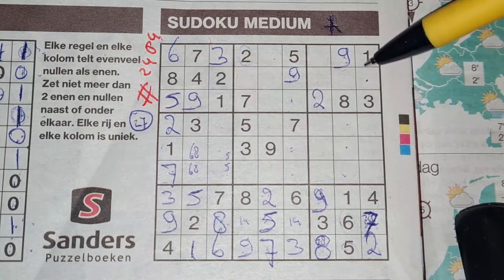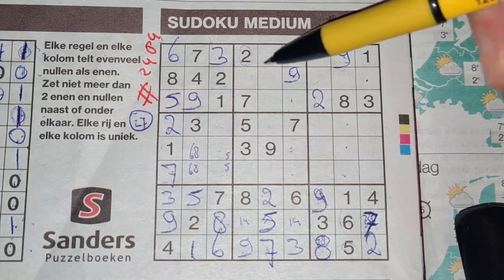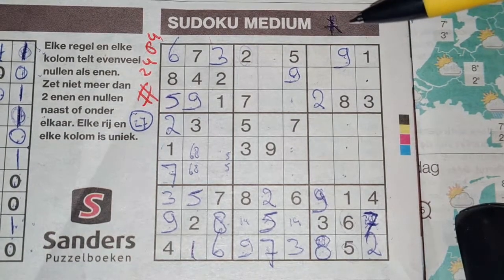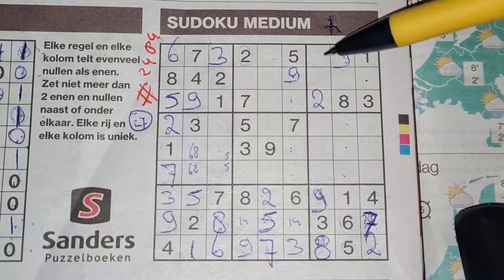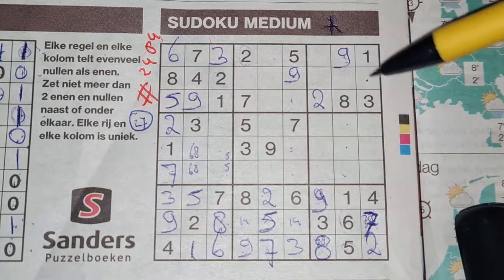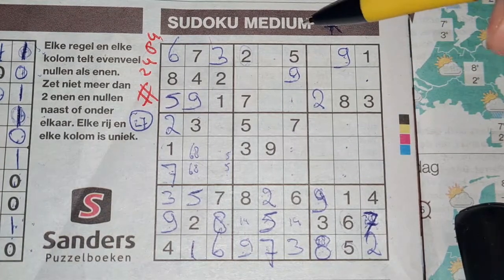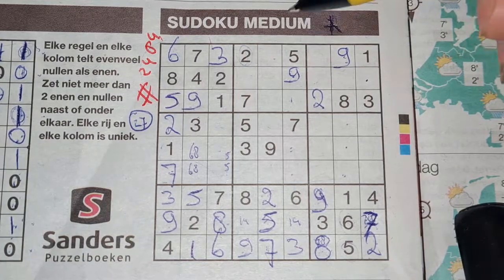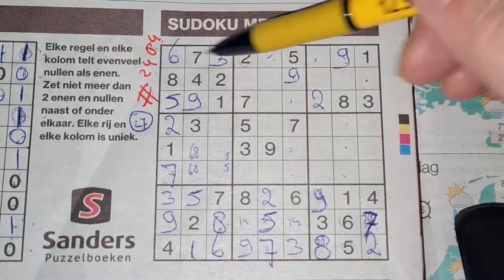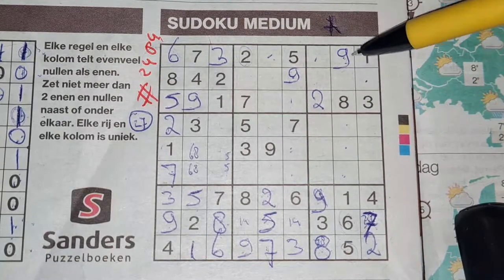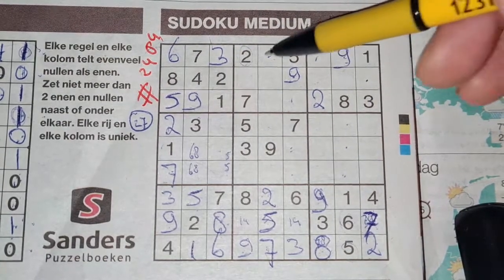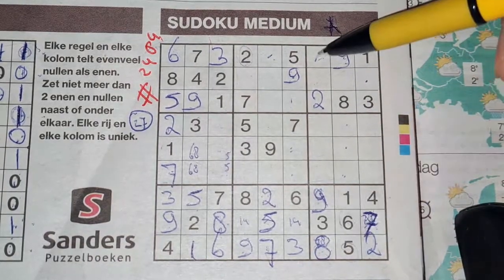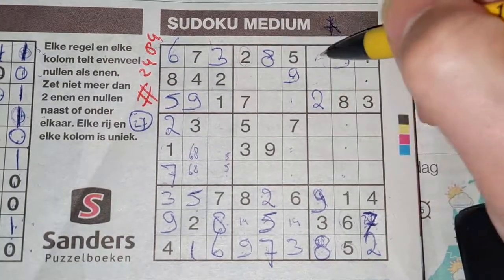Then 1, 4. 2 numbers left in this row. The first row, those numbers are the 4 and the 8. We see here an 8, no 8 there. 8 should be here and the 4 goes there.